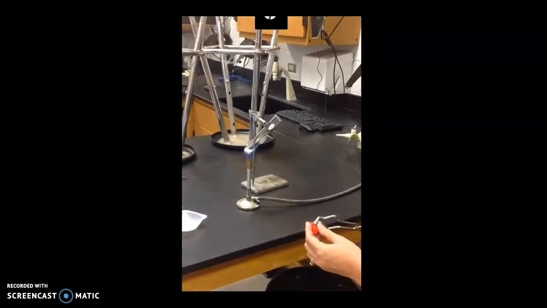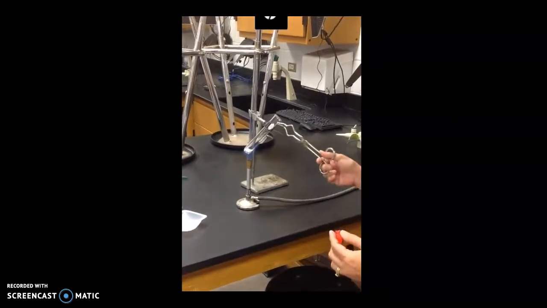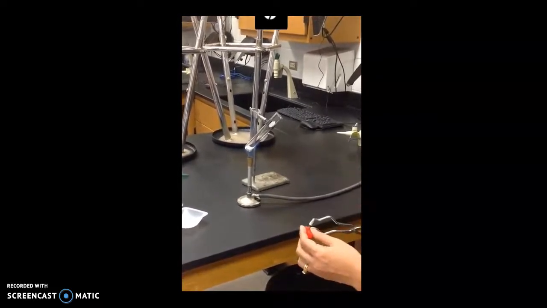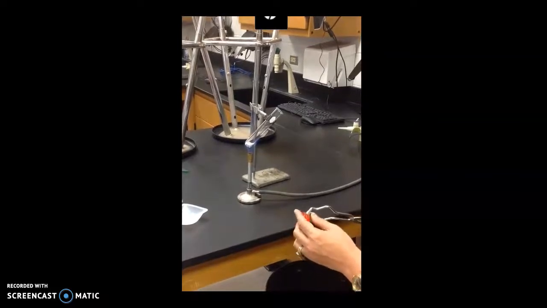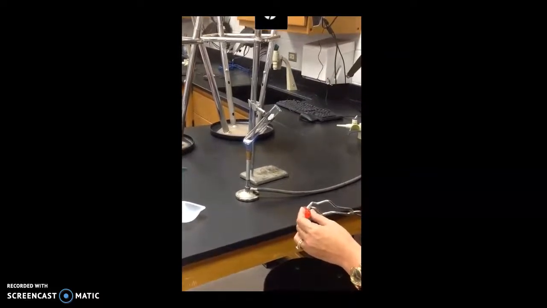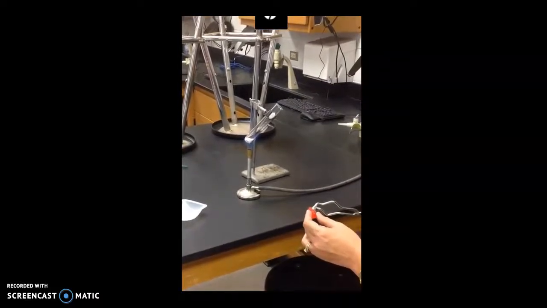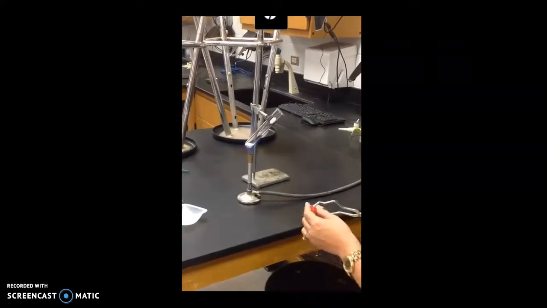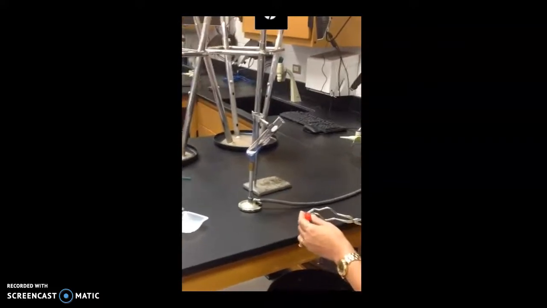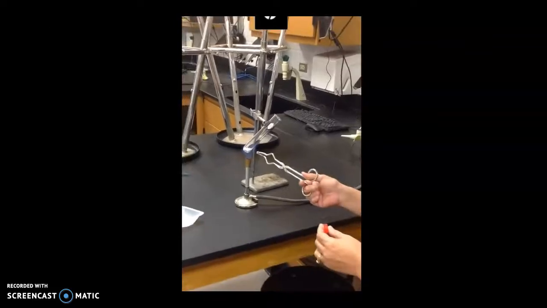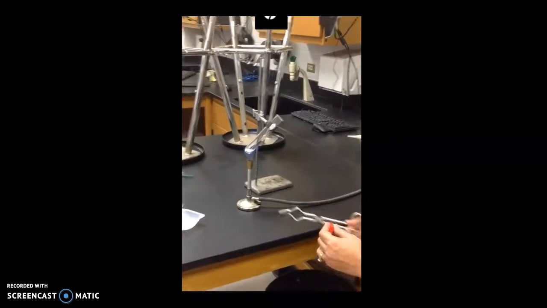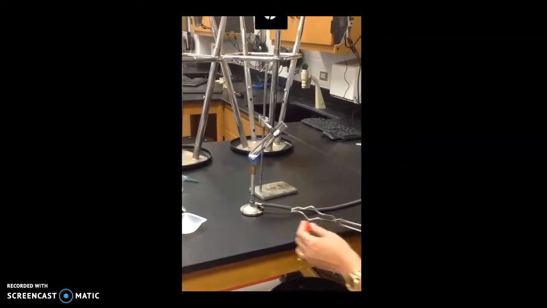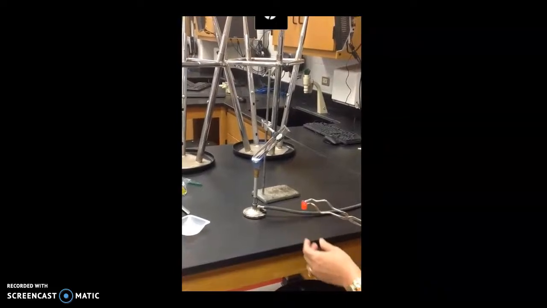Okay, you'll be able to see that it starts melting now. You see some precipitates right here at the top. You can see now that it's turning into a liquid. You'll be able to see that there is some liquid of potassium chlorate already starting to form.